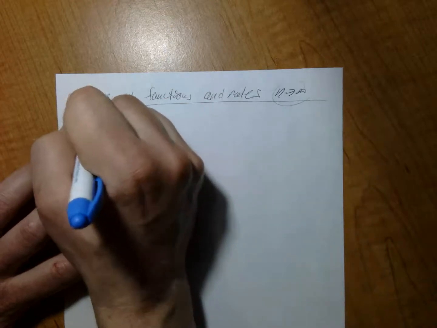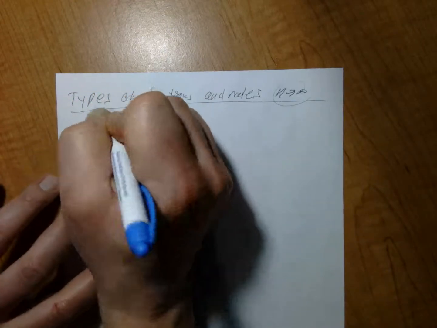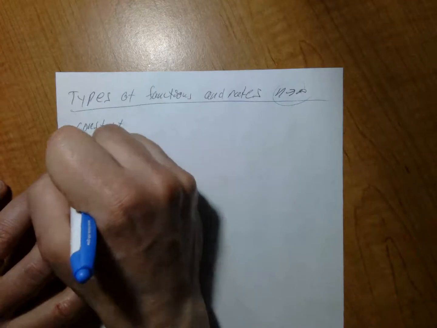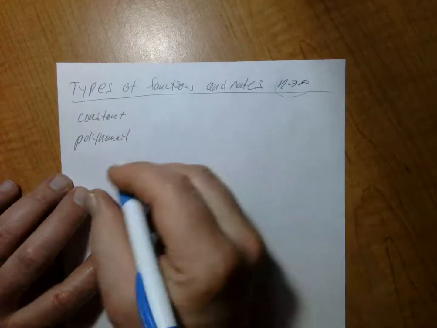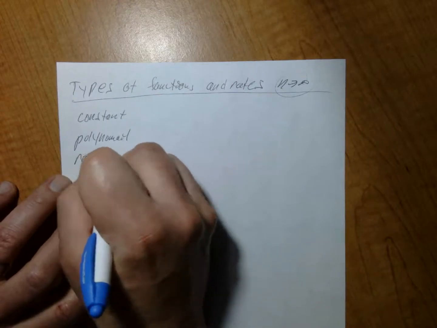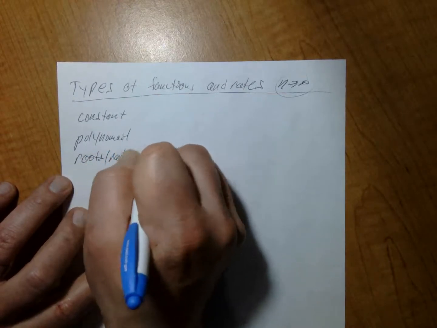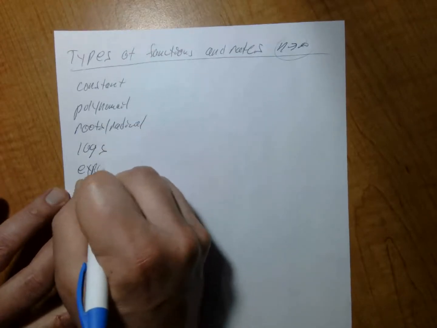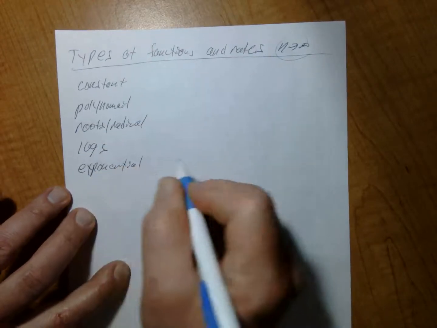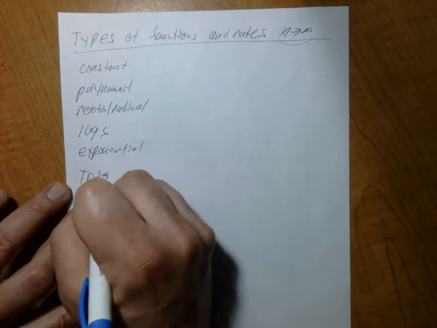So things like constant functions, obviously they're not changing at all. Things like polynomials, I'll give you some examples in a minute. So polynomials, roots, radicals, logs, exponentials, and then trig stuff, right?